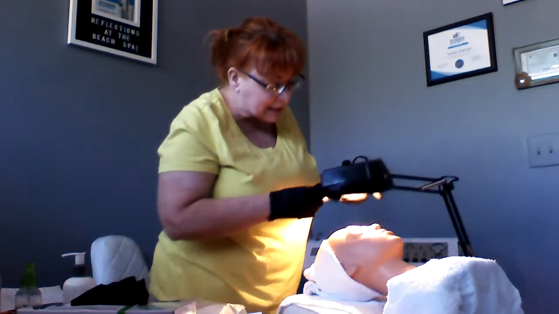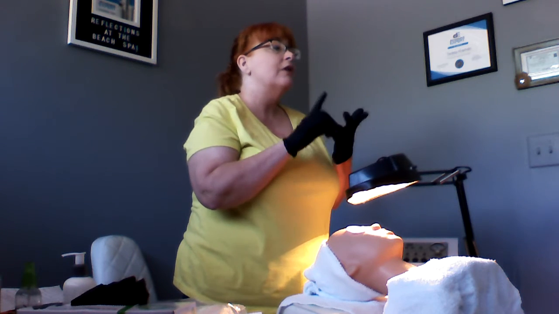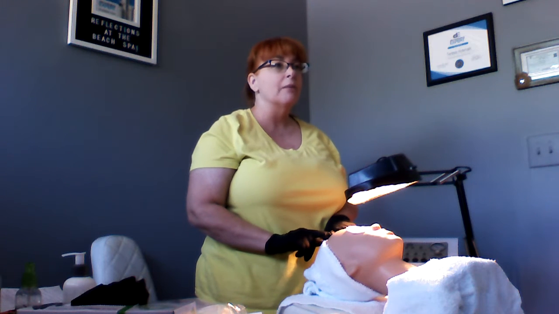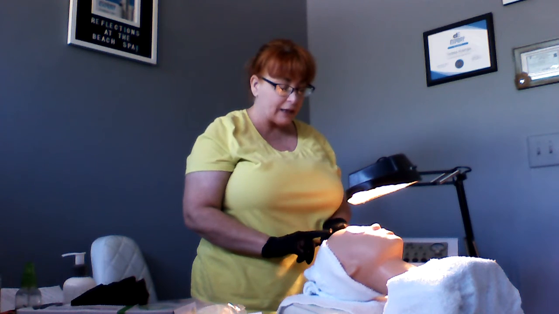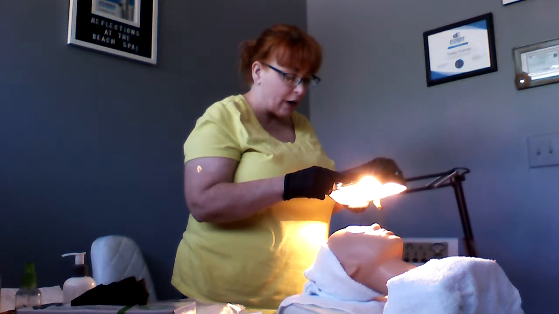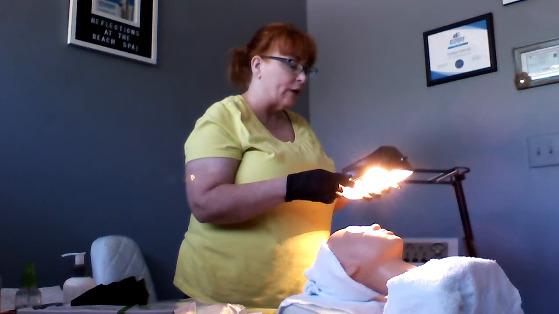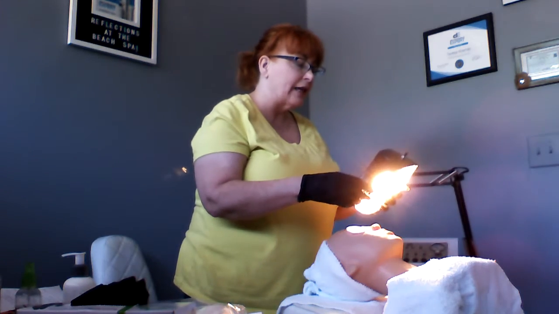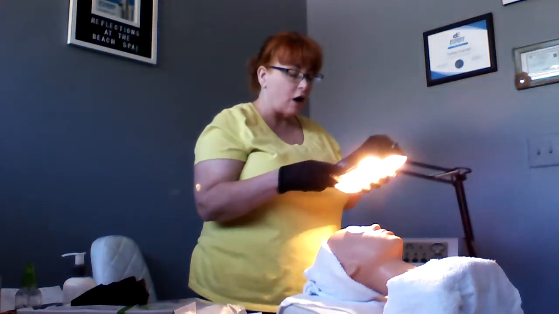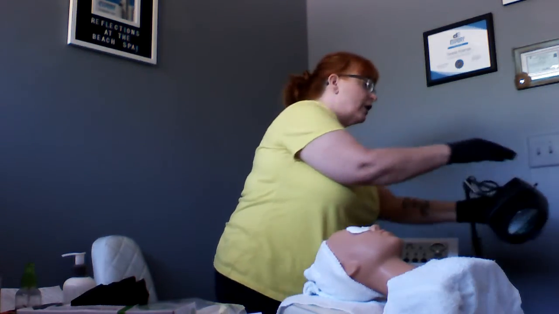So at this time, I have determined that my client has dry skin, that she is dehydrated, that she has 2 freckles here that I'm going to document and keep an eye on, and I'm going to move on to the next step, which is actually I'm going to take the lamp away, the mag lamp, from my client. I'm not going to turn it off while it's in her face. I'm going to turn it away from her, move it, turn the light off.